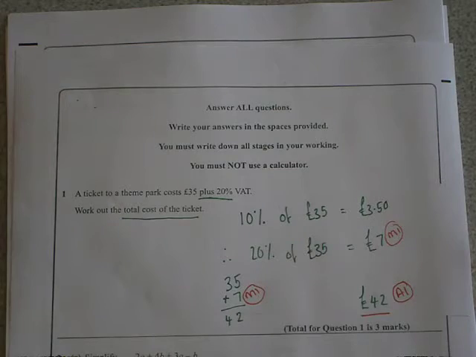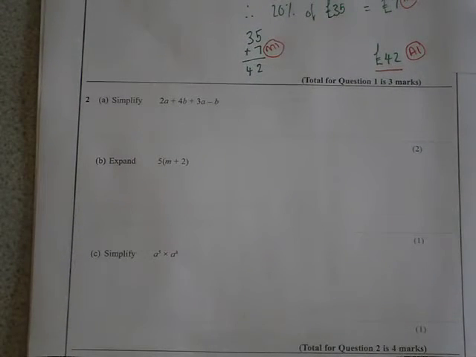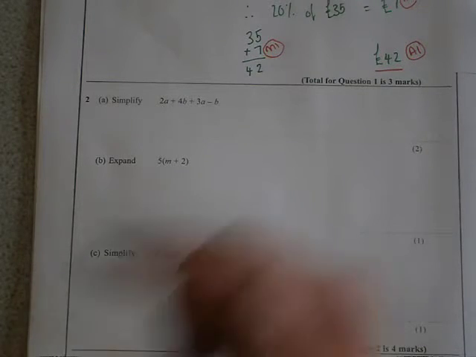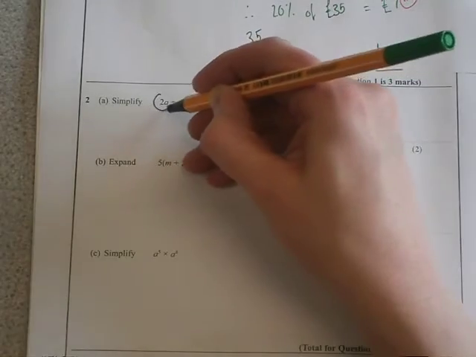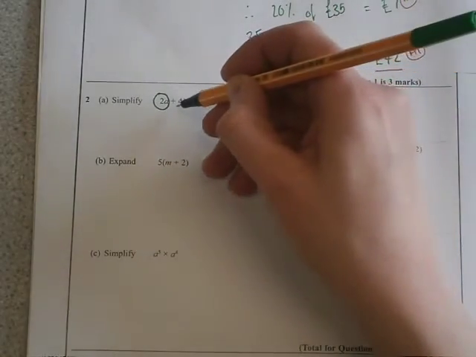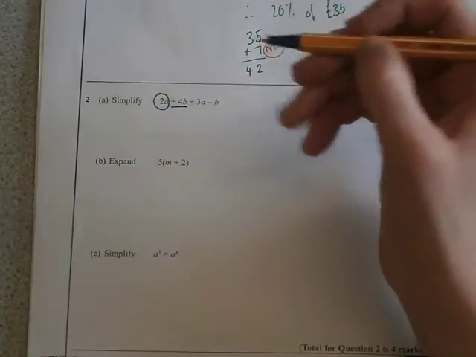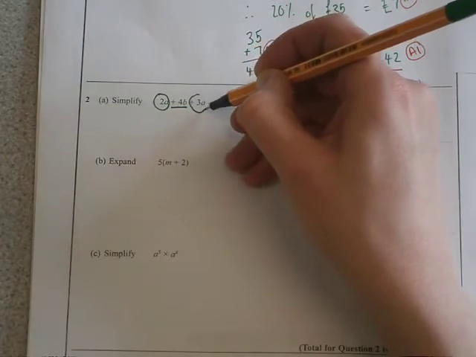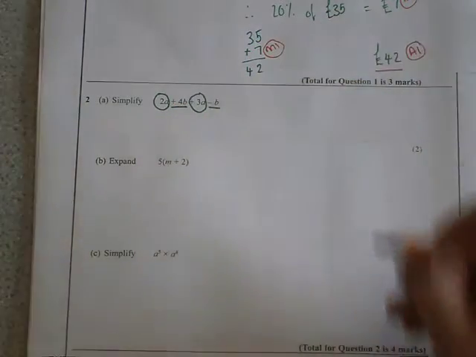So now moving on to question 2. It's asking you to simplify the following expression, because it's got no equal sign in it. In order to simplify this, I'm going to start by identifying all of my different terms. I've got a 2a, a plus 4b, a plus 3a, and a minus b.